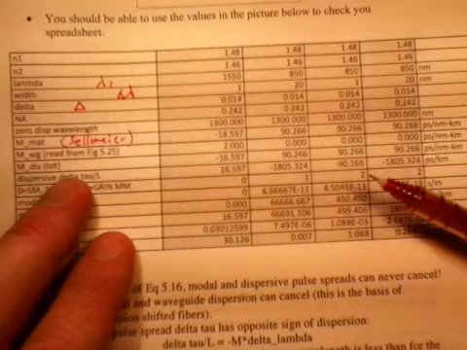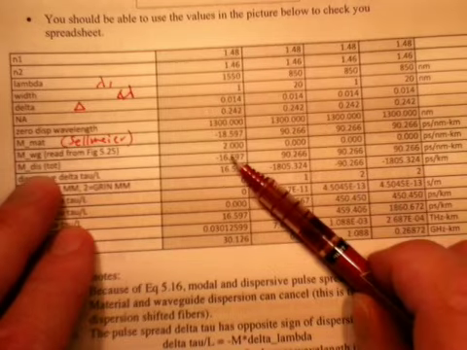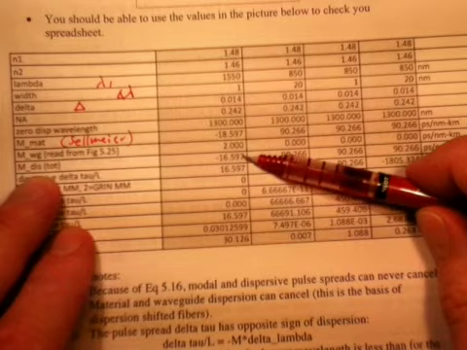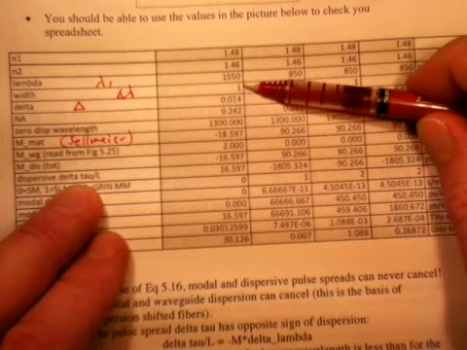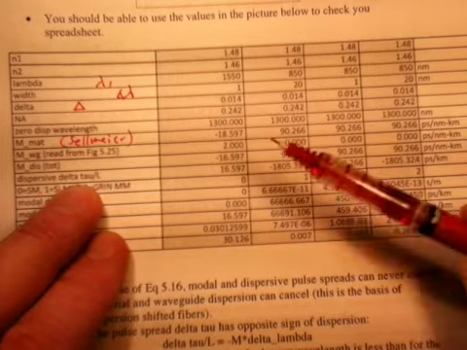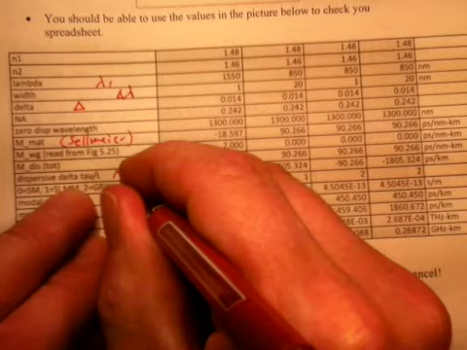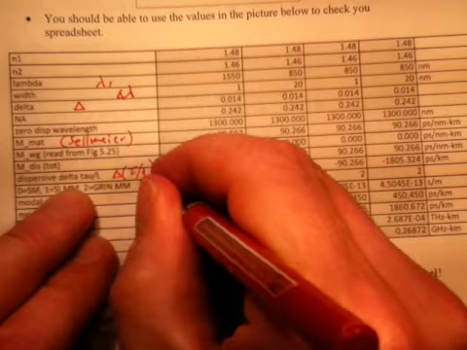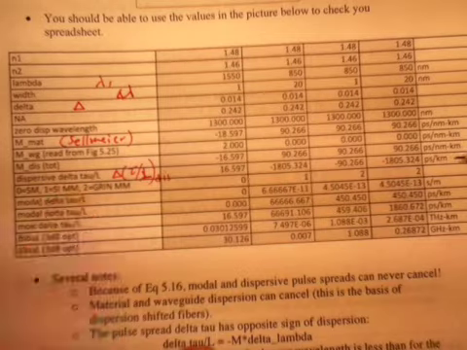And so finally here I calculate the total dispersion, which is simply the sum of the material and the waveguide dispersions. And then from the total dispersion, I multiply by the spectral width to get the dispersive delta tau by L. So this is delta tau by L dispersive. Okay? And this is in picoseconds per kilometer.